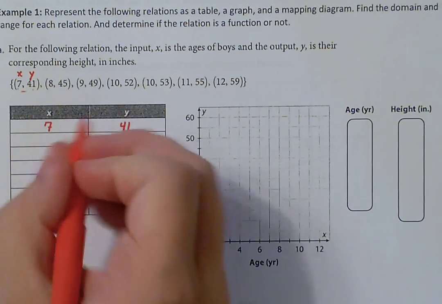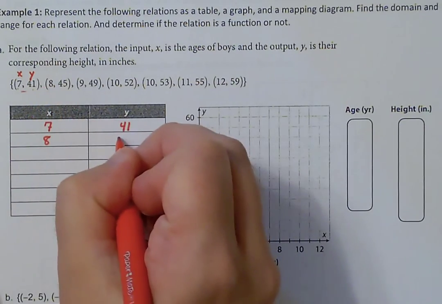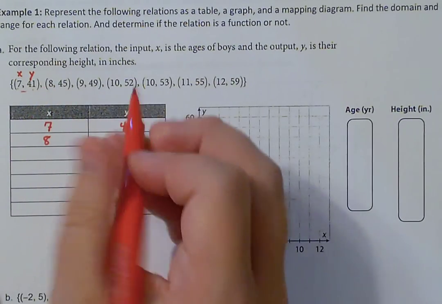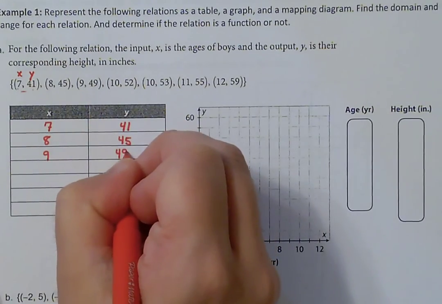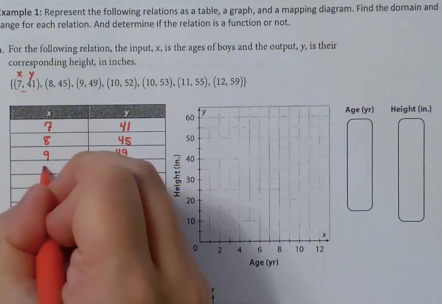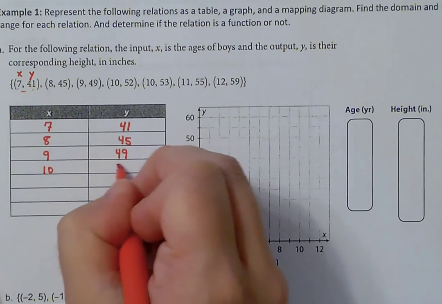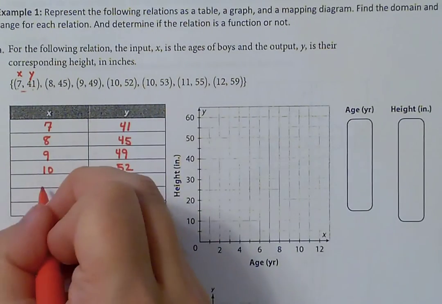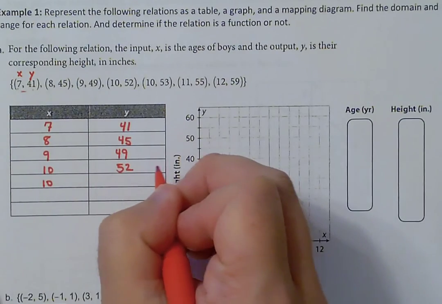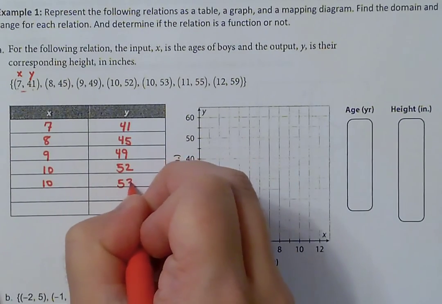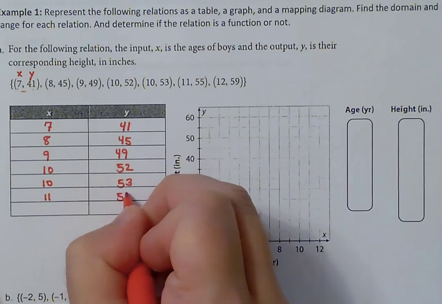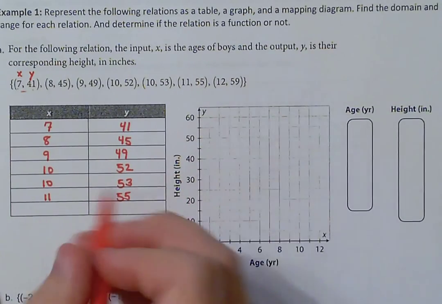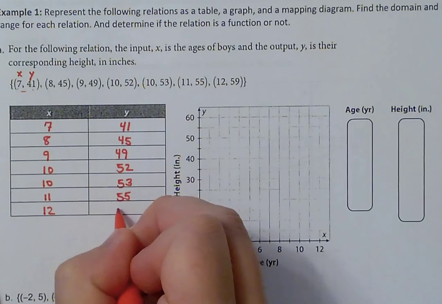My next one is (8, 45). And then we're just going to go on down the list. So (9, 49), (10, 52), (10, 53), (11, 55), and (12, 59).